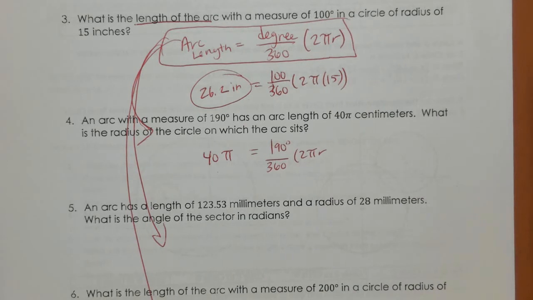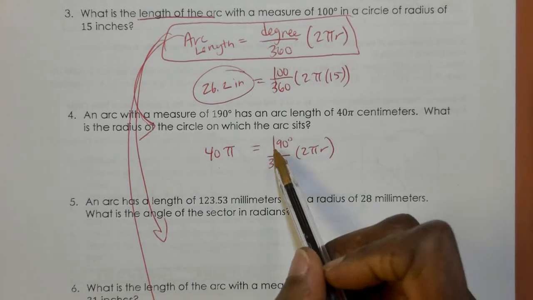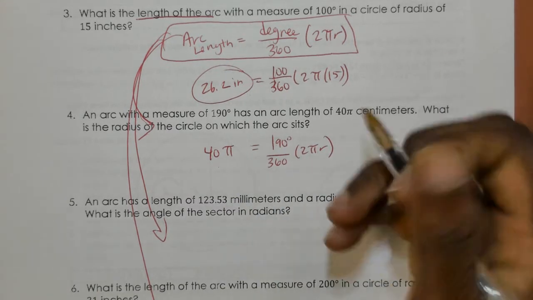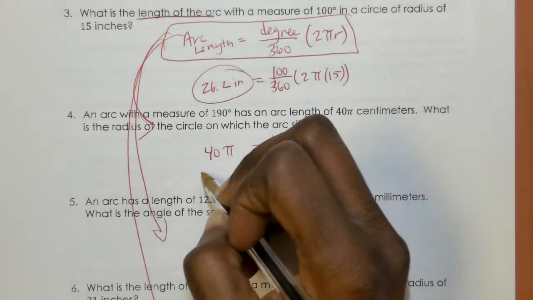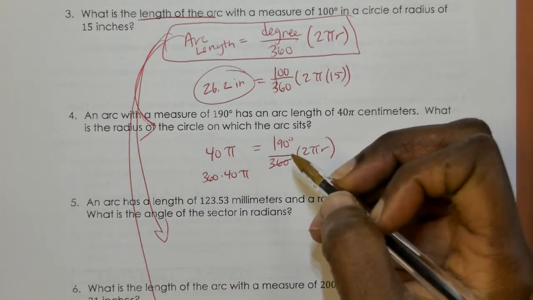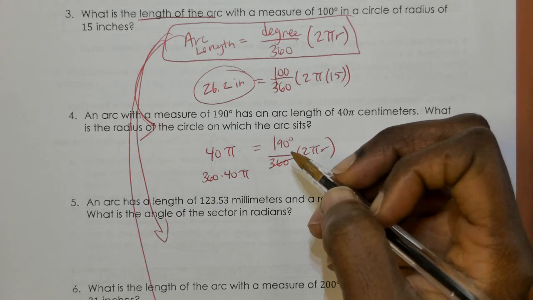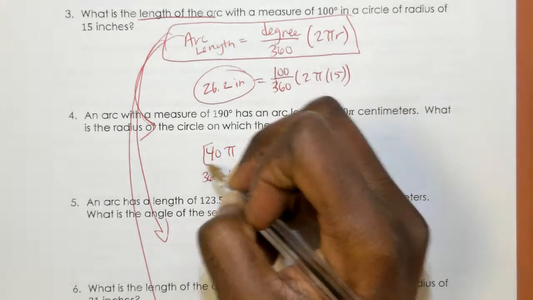Find the radius. So this time we're working backwards to find r. Right now, all of these things, the 190, the 2, and the pi, are multiplied by r, so we would divide those out. The 360 is divided by r, so we would multiply that. So we multiply that to the side. That cancels it. Okay, another way for me to write that would be timesing by 360, timesing by 360.